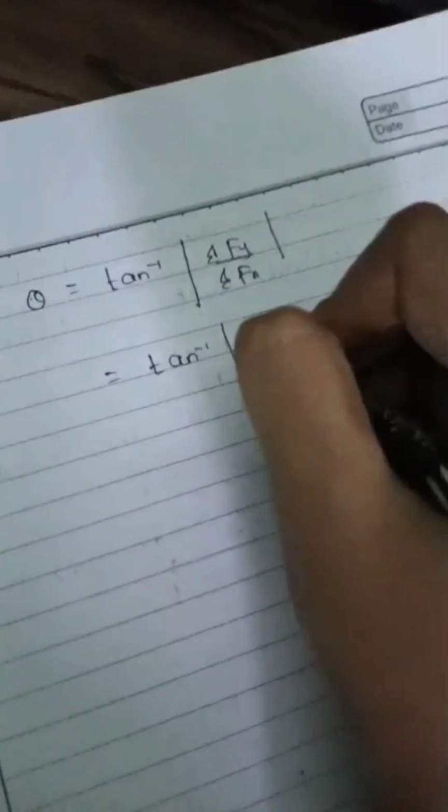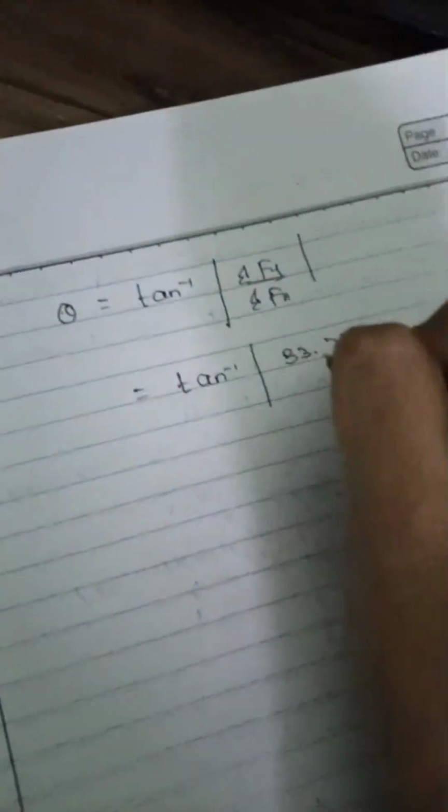Direction of the resultant force is given as theta equal to tan inverse of summation Fy divided by summation Fx, which is equal to tan inverse of 33.71 divided by 30.70.